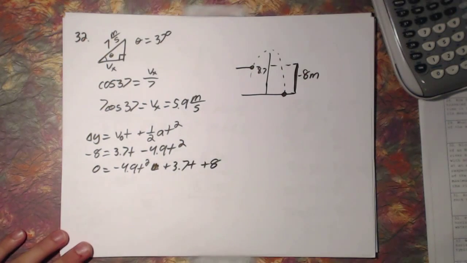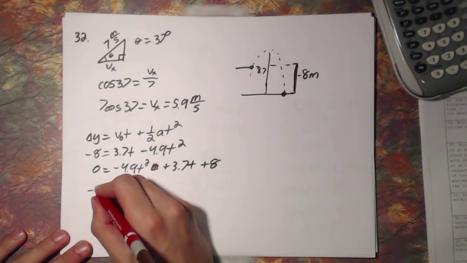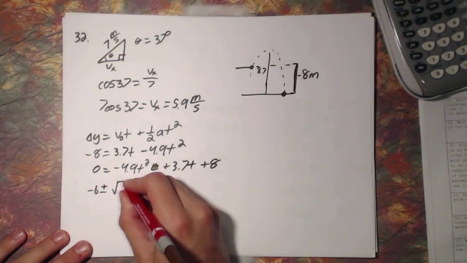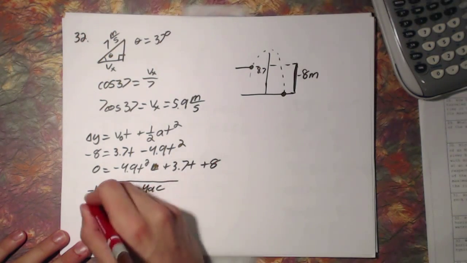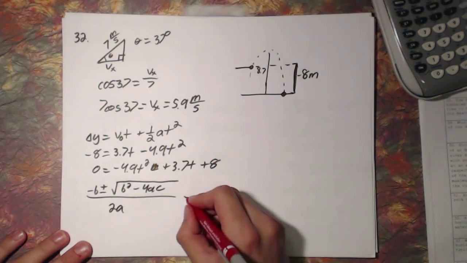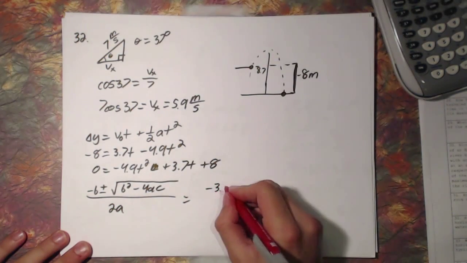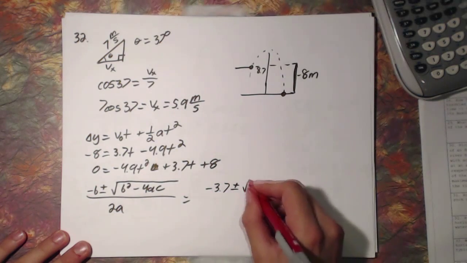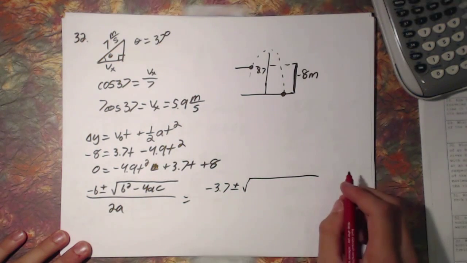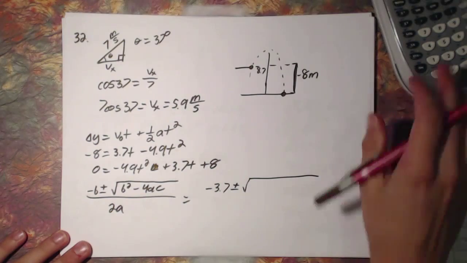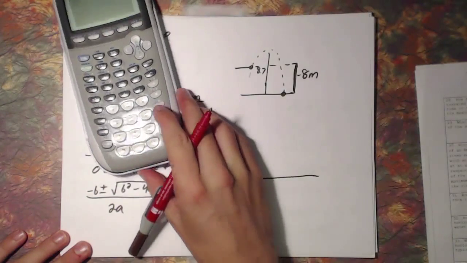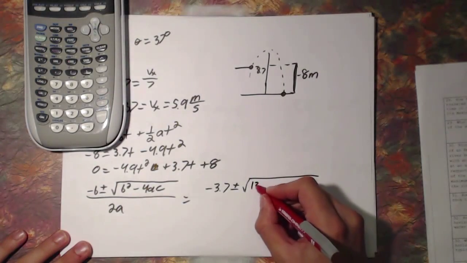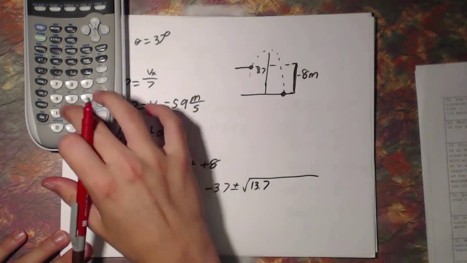So quadratic formula, for those of you who need a little algebra refresher, is negative b plus or minus the square root of b squared minus 4ac all over 2a, which is equal to negative 3.7 plus or minus the square root of b squared. What's 3.7 squared? 13.7, minus 4ac.